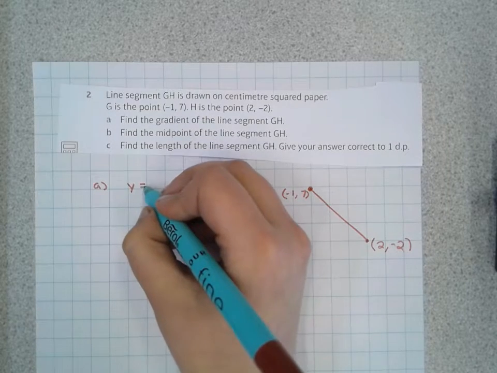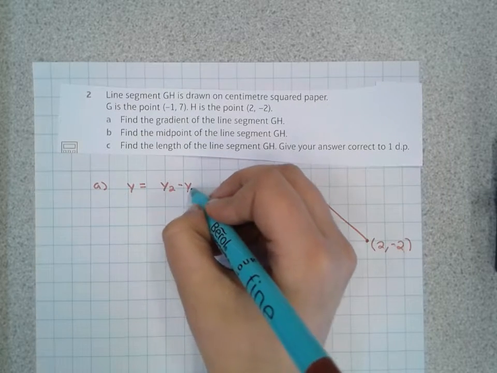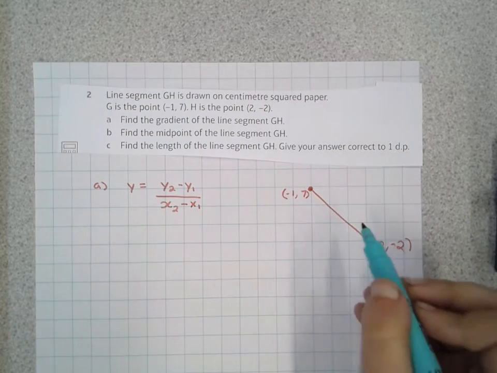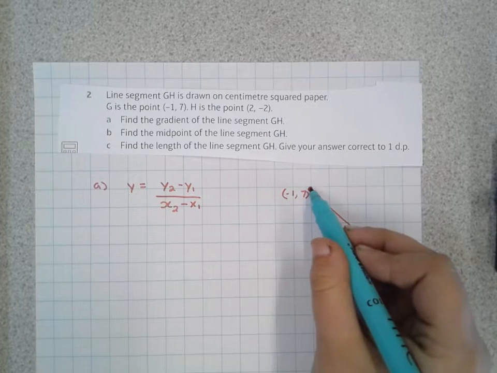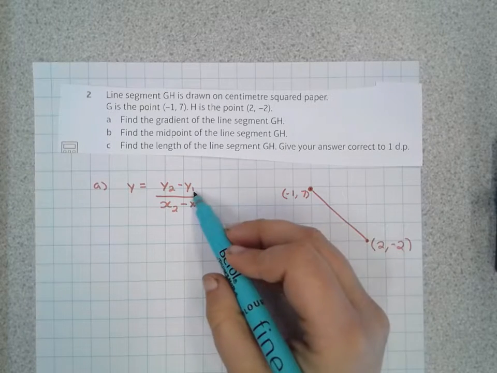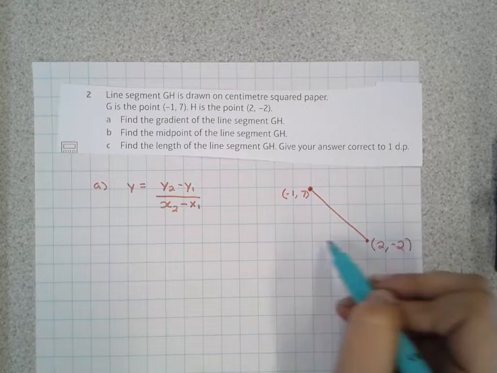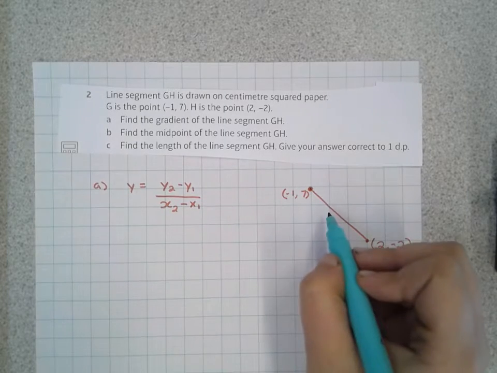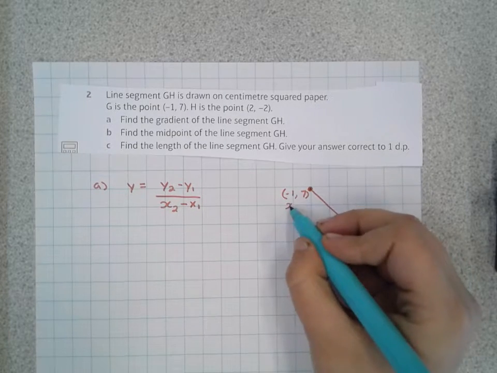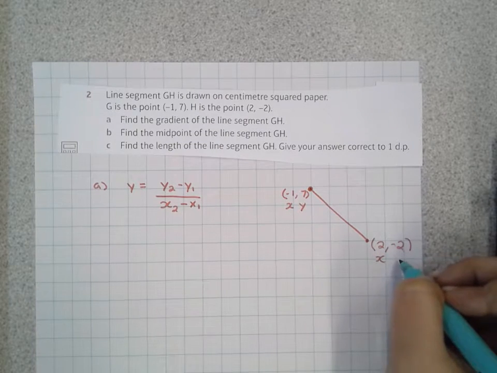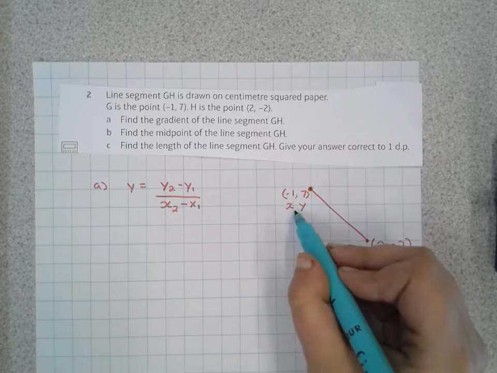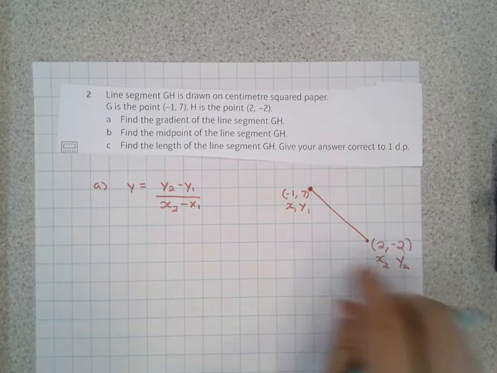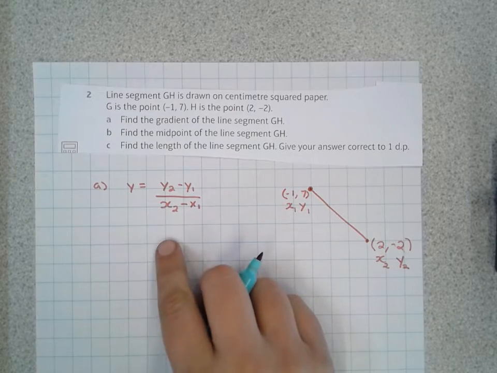So we have gradient equals y2 minus y1 over x2 minus x1. This basically means we're going to calculate the difference between our y coordinates here and here. That's going to be what our y is on the top, and then we're going to calculate the distance between our x coordinates as well. So when you have 2 points, each point is going to have an x part and a y part. Once you have x and y there, all you need to do is choose one point to be your first, choose one point to be your second, and then take those numbers and sub them back into your equation.